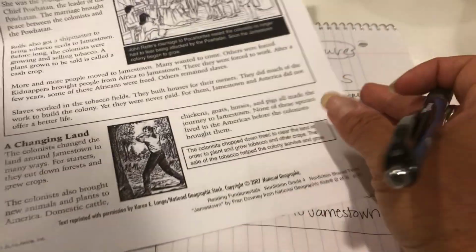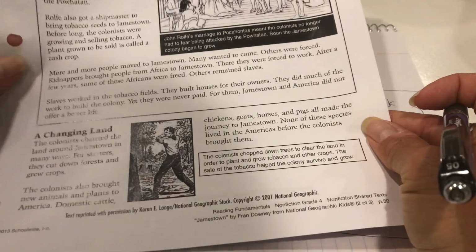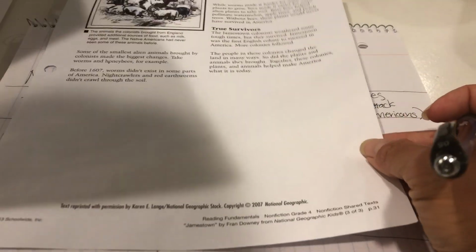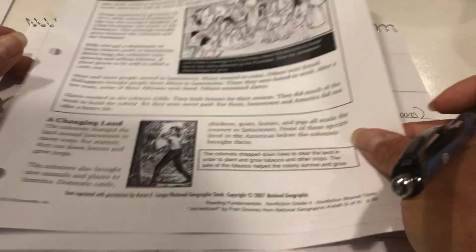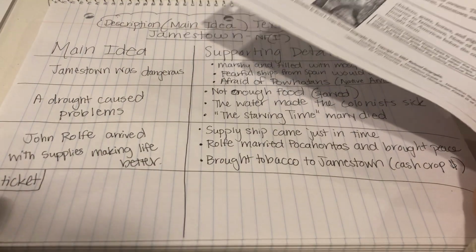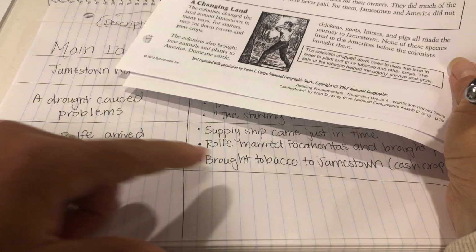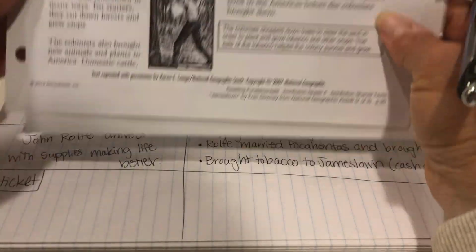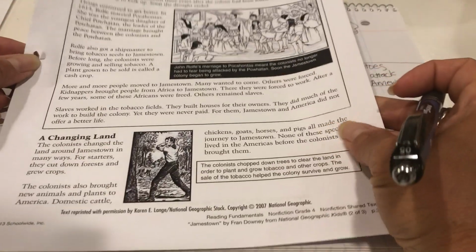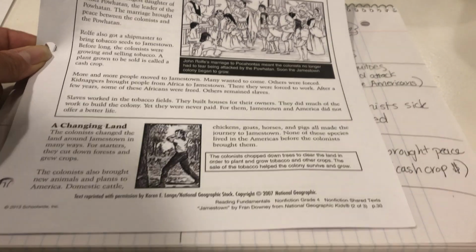Okay, so the last section, a changing land. I'm gonna read, and for your exit ticket, you are going to have to figure out what the main idea is of this section and give me 3 supporting details. So feel free to pause the video at any time.